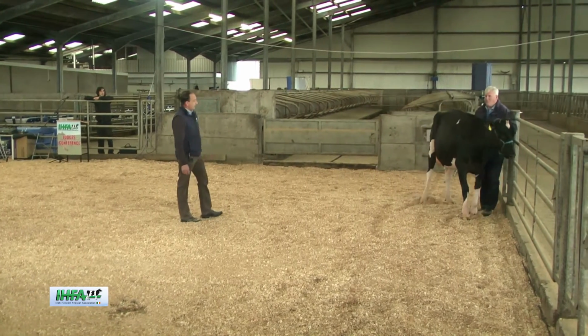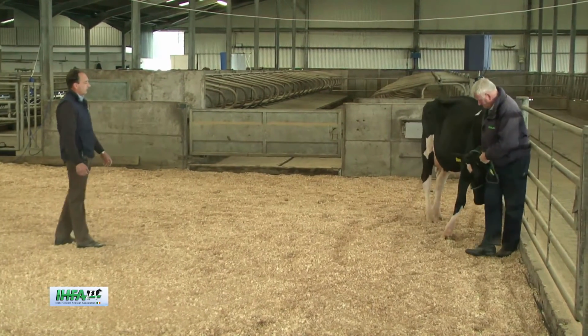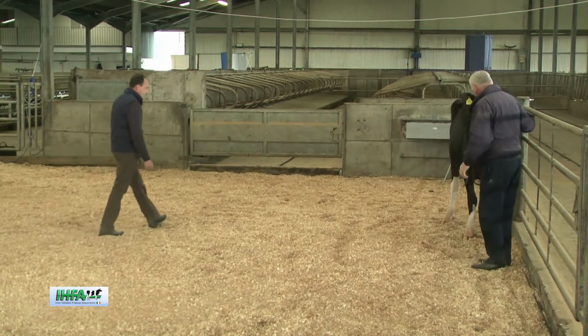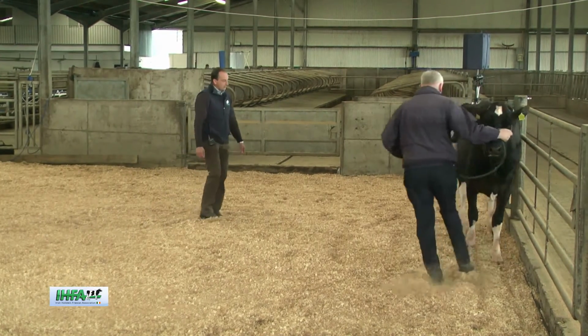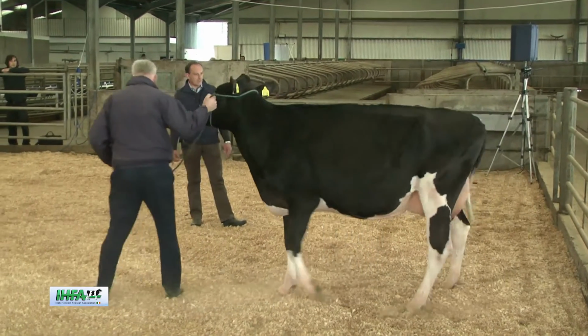Now, the leg set again is scored between 1 and 9, 1 being very straight, 9 being very sickled. And this animal is right in the middle. It's one of the intermediate traits that we look for, a 5. So this animal has quite a nice leg set.